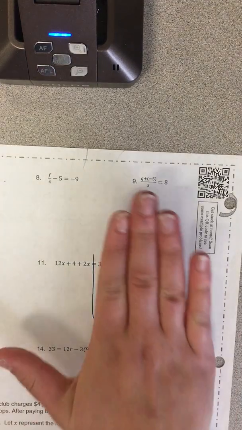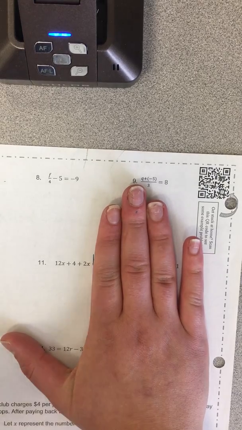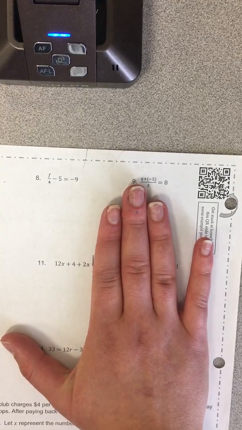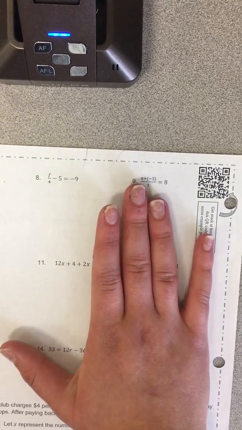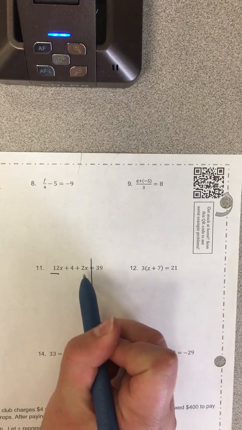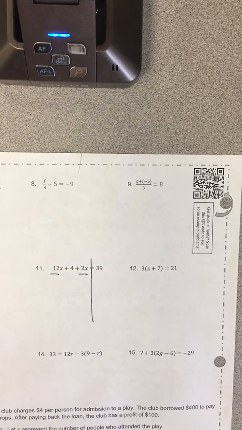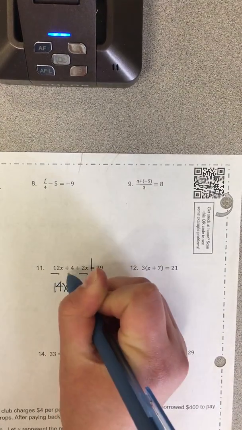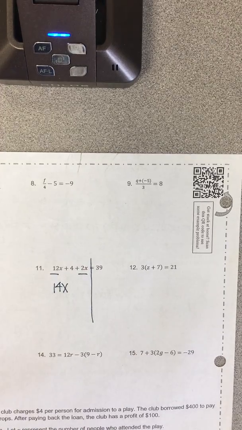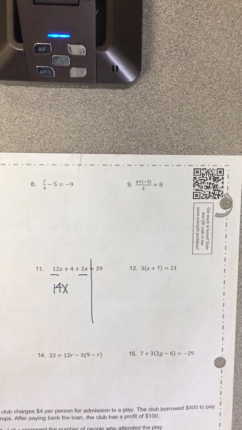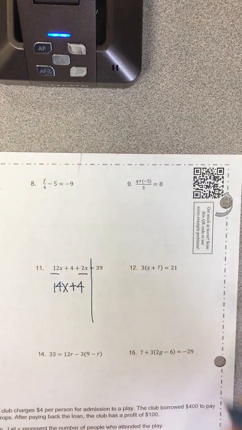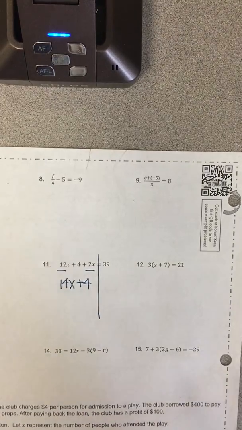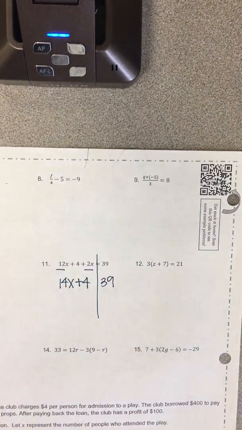So we look on the right side. Is there anything I can simplify? Look, I see 12x and a 2x. I only want one variable on each side, so I can combine those two. So I'm going to combine 12x plus 2x. So 12x plus 2x is 14x. And then I still have my plus 4. I can't combine him because he does not have a variable attached to him. He's a constant. Then I look to my left. Is there anything I can simplify? Nothing I can simplify here. It's just 39. So I've just got 39 on this side.